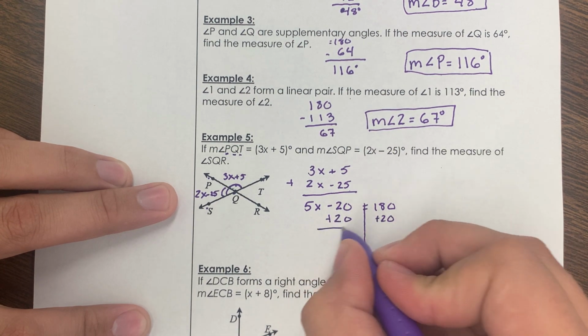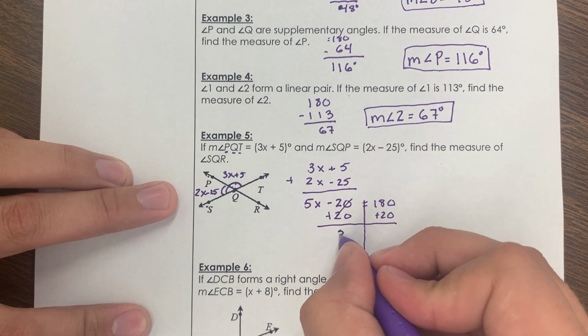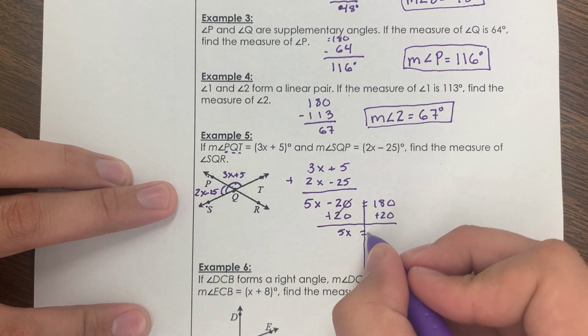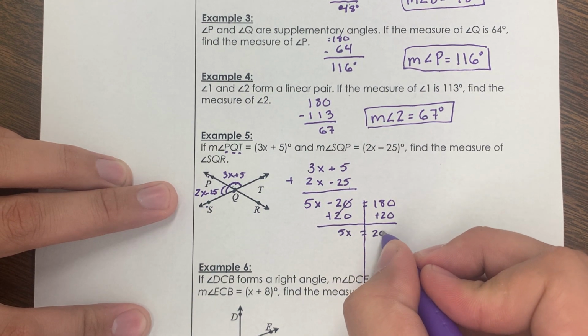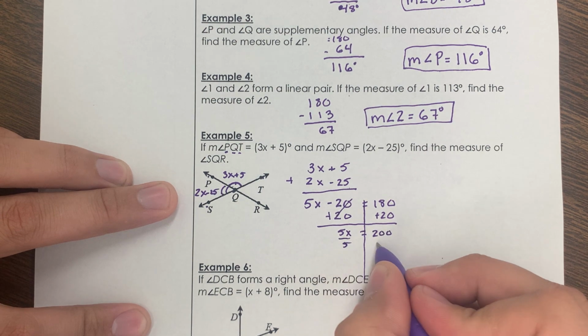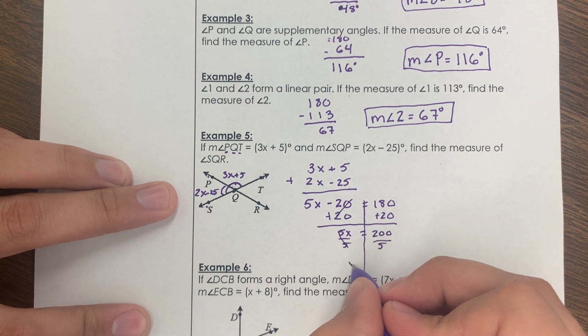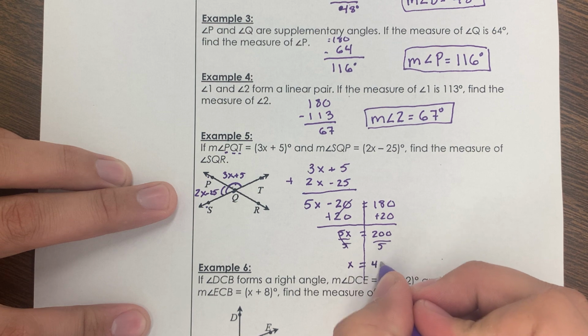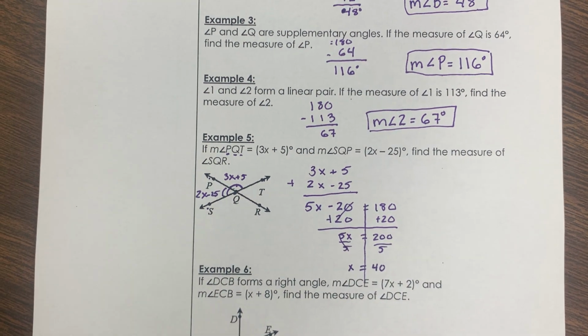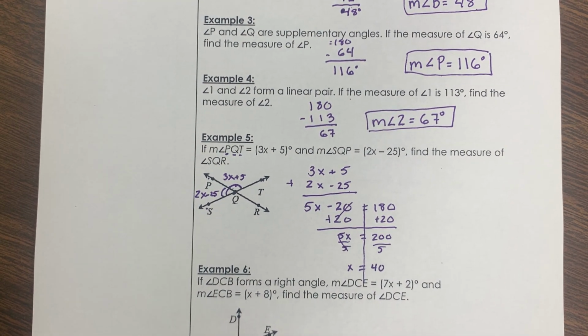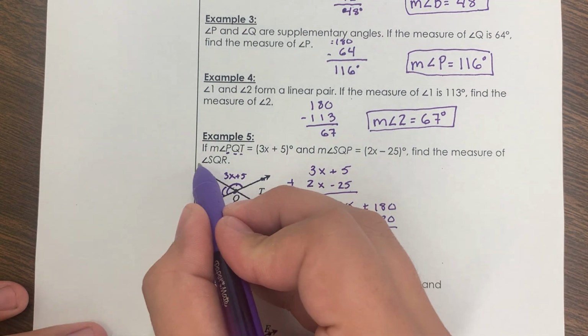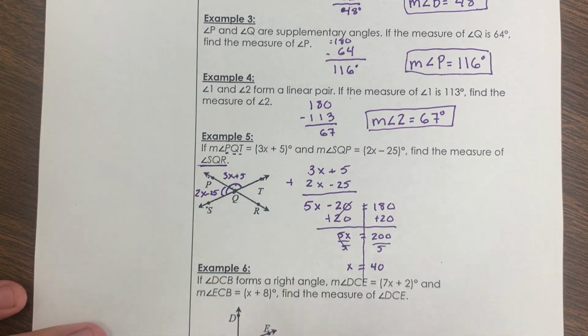We'll add 20 to both sides. So I end up with 5x on the left side, and 180 plus 20 is going to be 200. So I'll go ahead now and divide by 5, and I end up with x equals 40. Well, if you stop right there, you are not going to get this question correct. It says find the measure of angle SQR.